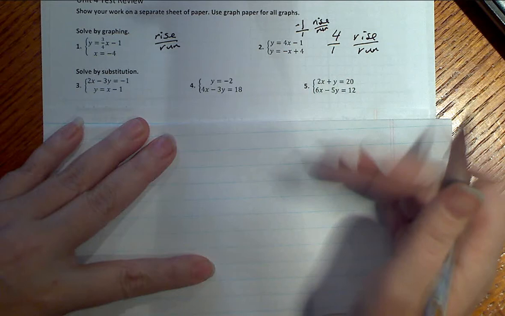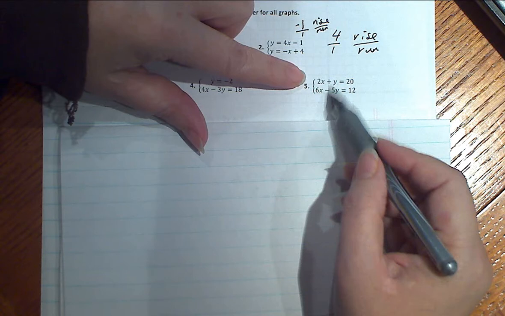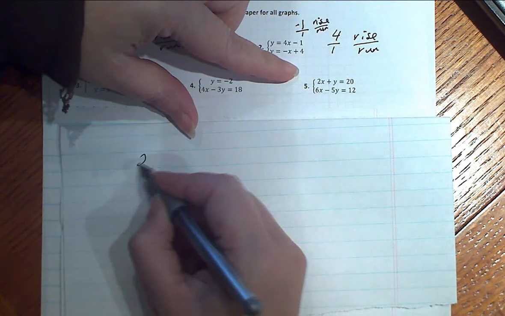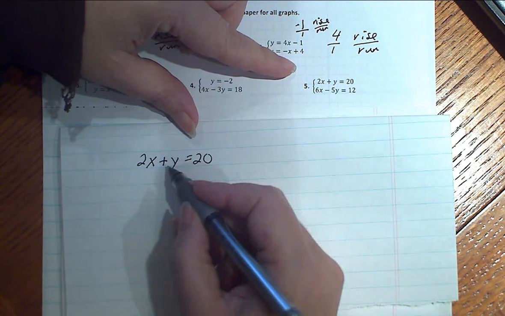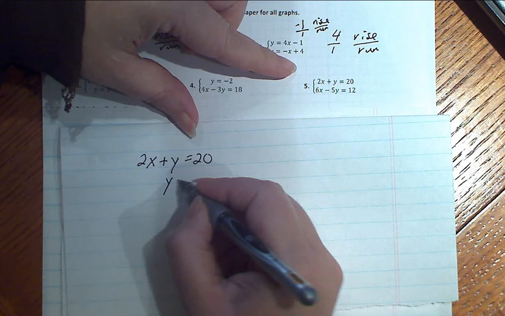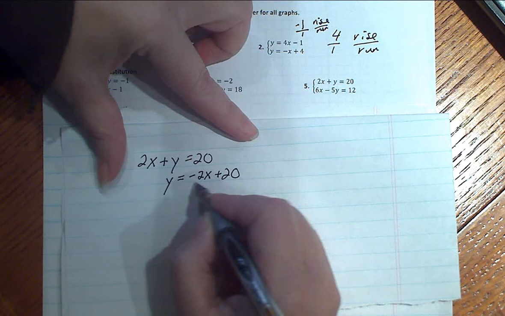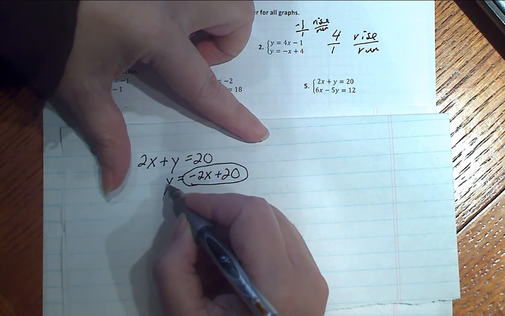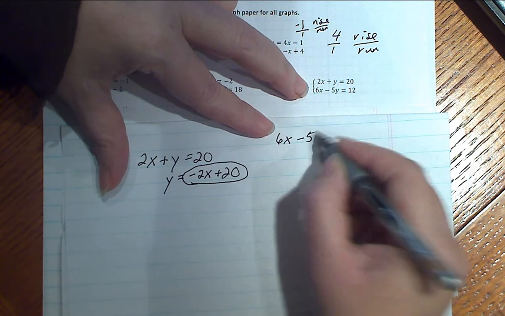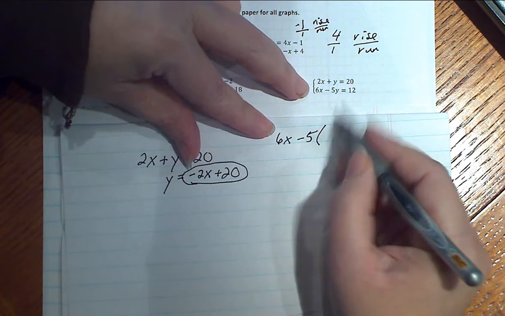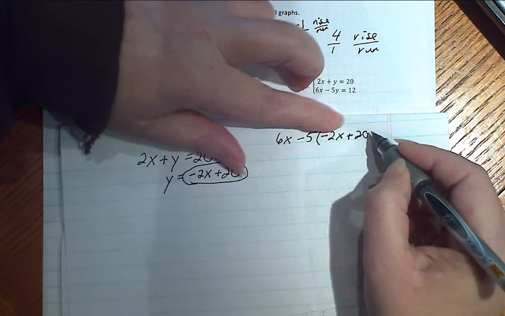Number 5. Well, since none of these are solved for anything, we have to solve one of these equations for one of the variables. If you look at 2x plus y is equal to 20, what can we solve it for? Y. So y is equal to, I'm going to subtract my 2x, negative 2x plus 20. Then I'm going to substitute this in for the y of my other equation. So I have 6x minus 5, but now instead of y I'm going to put negative 2x plus 20, is equal to 12.